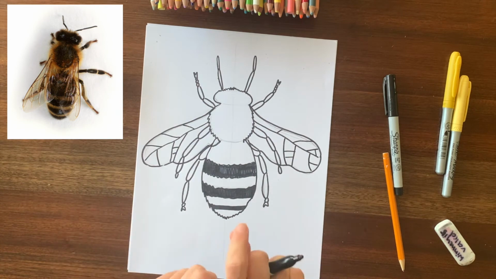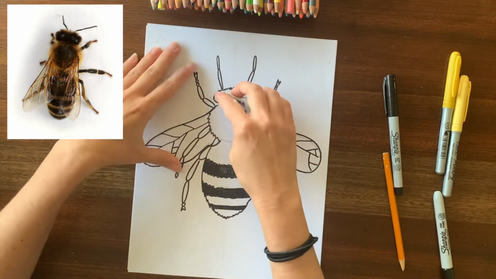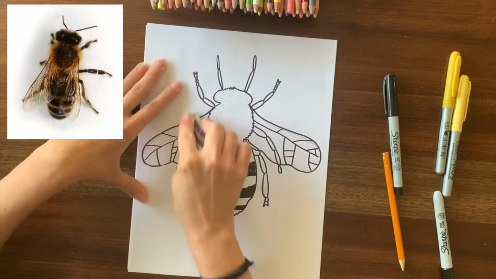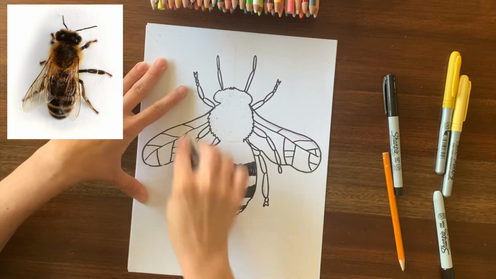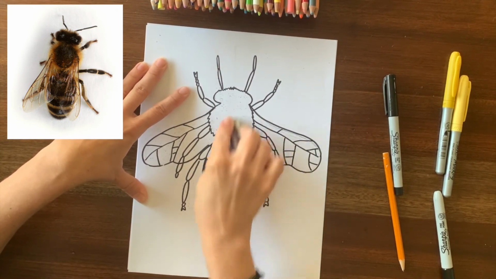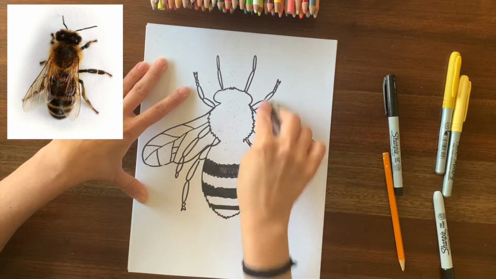Okay, so now I'm gonna take my eraser, just gonna erase those pencil lines that I did before. It might be kind of hard to erase them depending on how dark you drew them, but just do your best. We're going to be coloring over them anyways, so if some of them don't come off, it's all good.